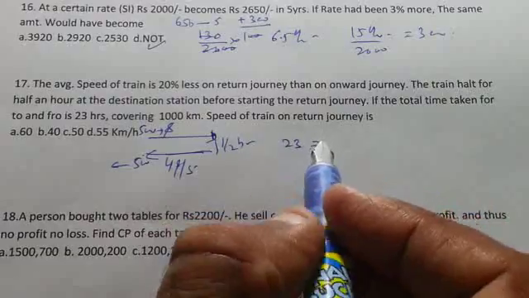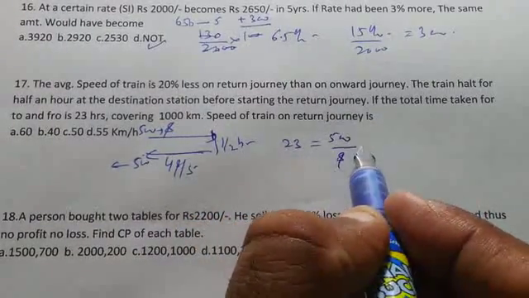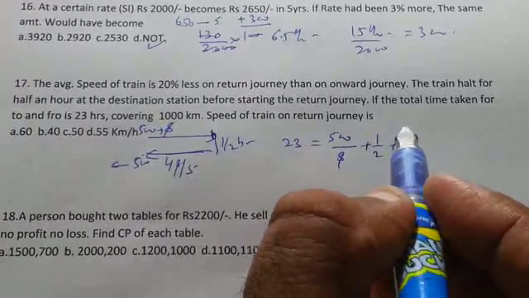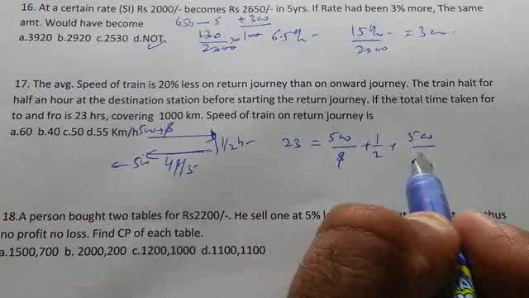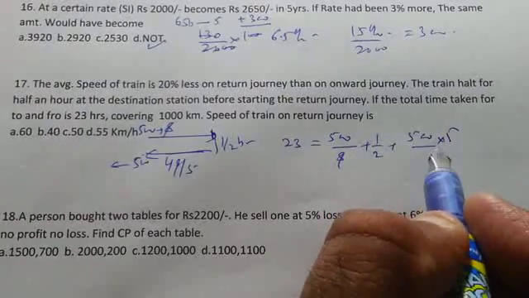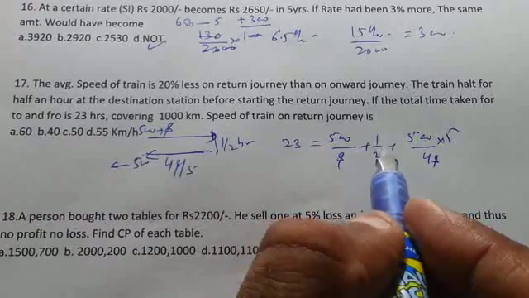So time is equal to distance upon speed. First we have covered the distance of 500 with the speed of S. Then we waited for half an hour. Then we have a return journey at the speed of 4S upon 5. So that means I can have 5 upon 4S like this. So take half over here.